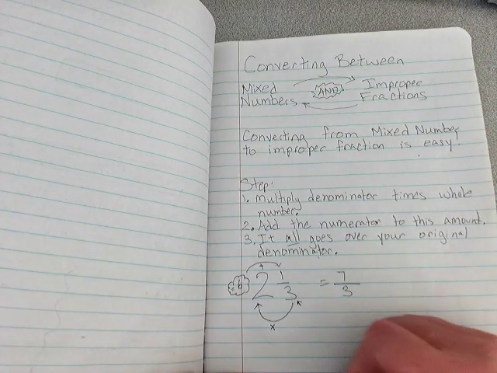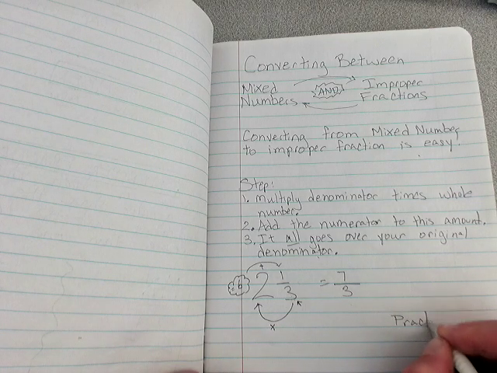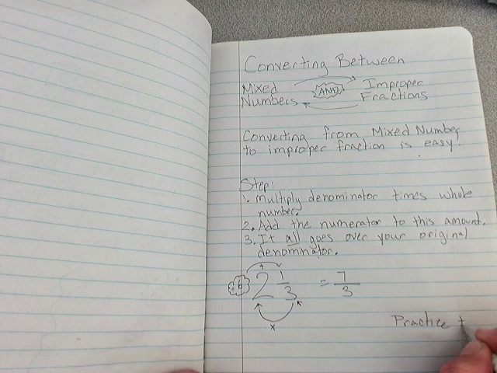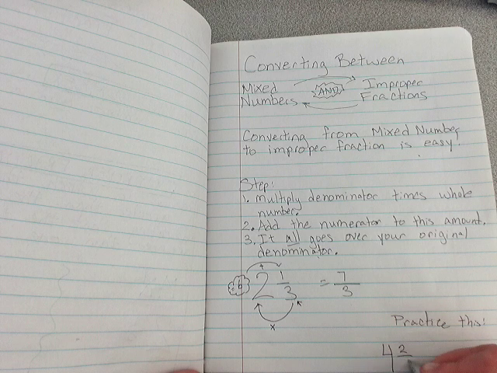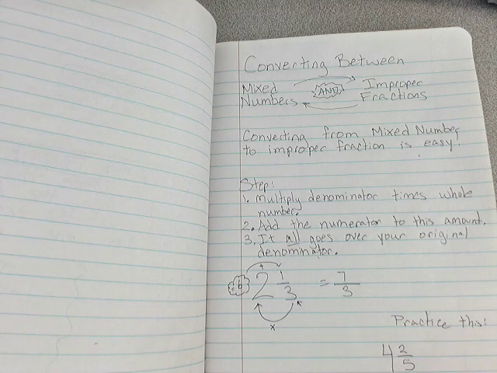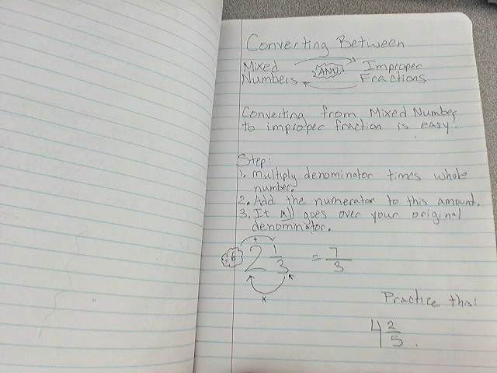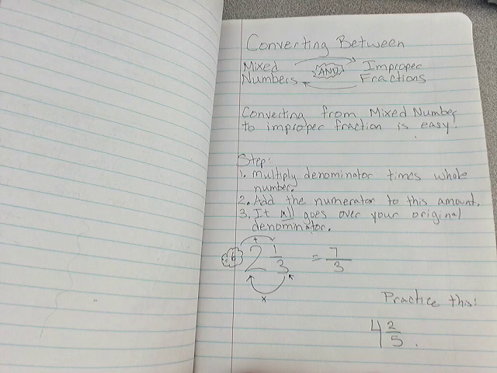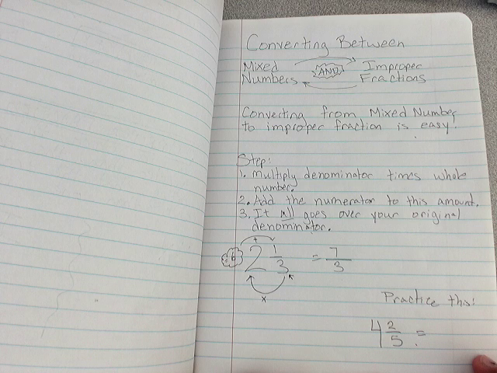Do a practice one down here on the side, mathematically. Practice this. Let's say we have 4 and 2/5. Go through the steps. Step 1, step 2, and then step 3. So I hope by now you have a new improper fraction. Pause the video if you need to.